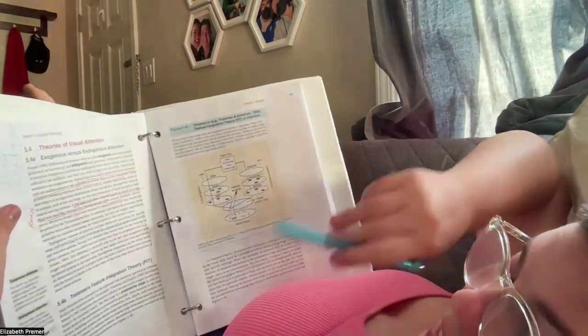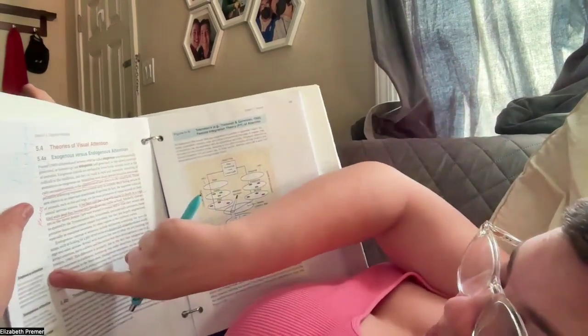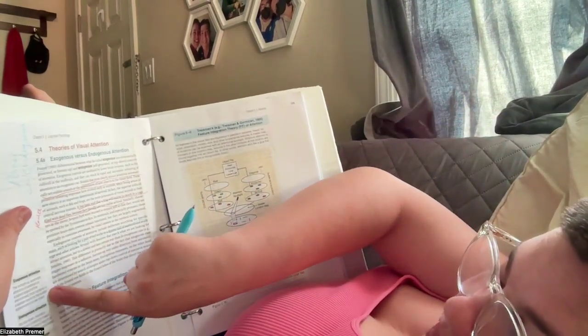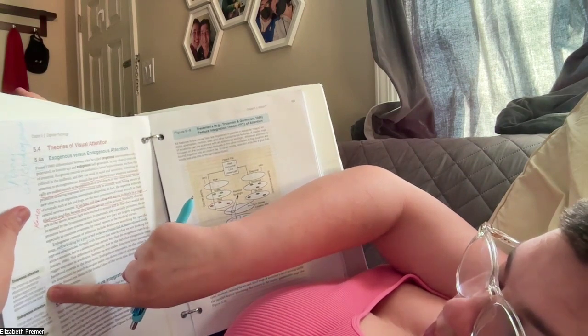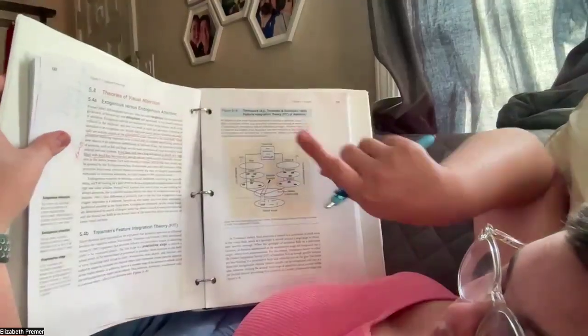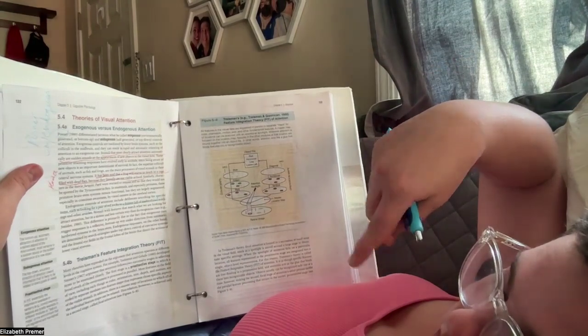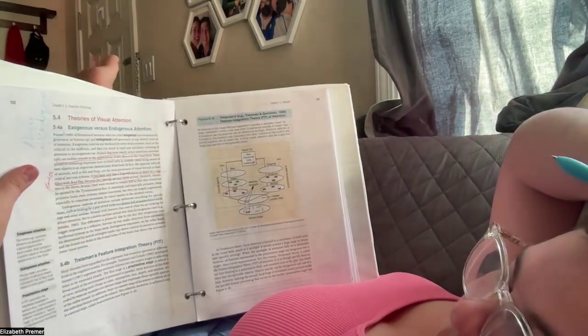So again, exogenous attention is the bottom-up automatic attraction of attention to a salient aspect of the environment, most certainly to a sudden sound or the sudden appearance of a new object. Endogenous attention is the top-down voluntary direction of attention toward information that is likely to be related to one's goals or needs.